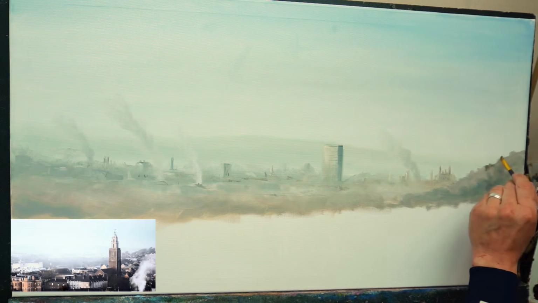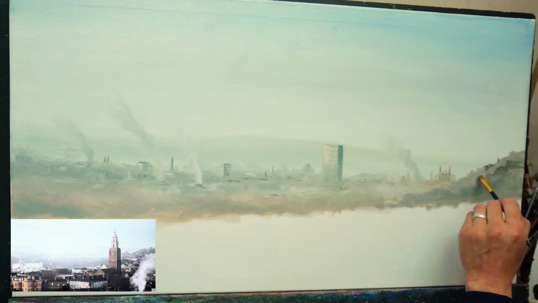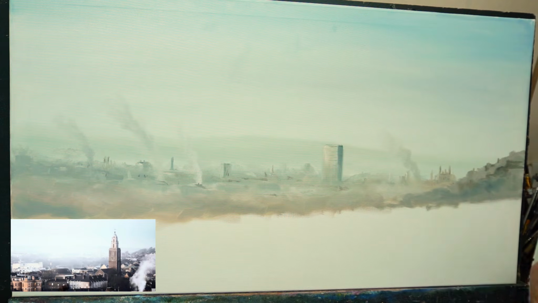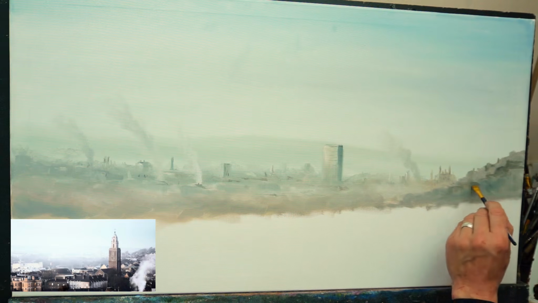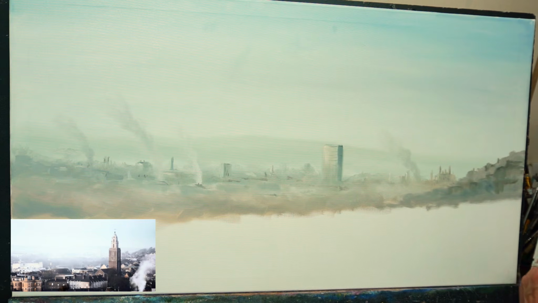Now, a little bit of detail with the brush here. Let's get some little rooftops and stuff like that in. A suggestion of little things, that's all. I'm keeping this super loose, very, very loose. I'm not trying to paint every little detail. I'm just suggesting a few little things here and there which might catch your eye.